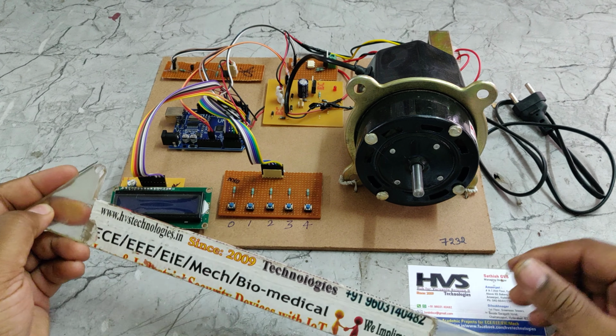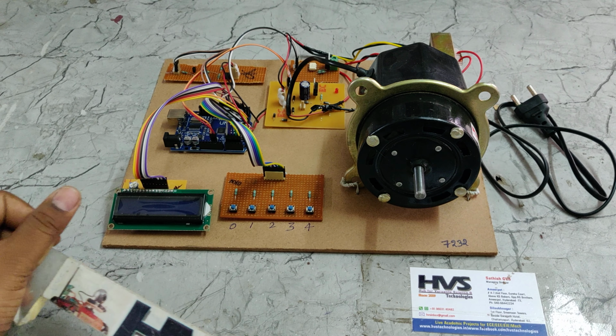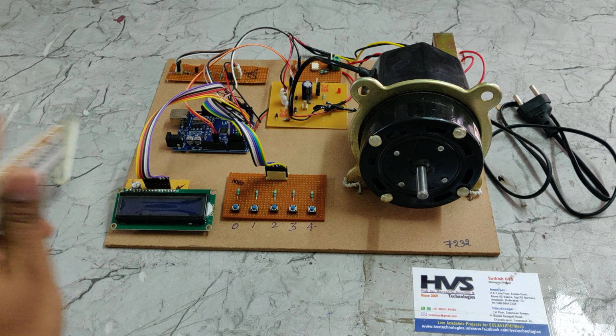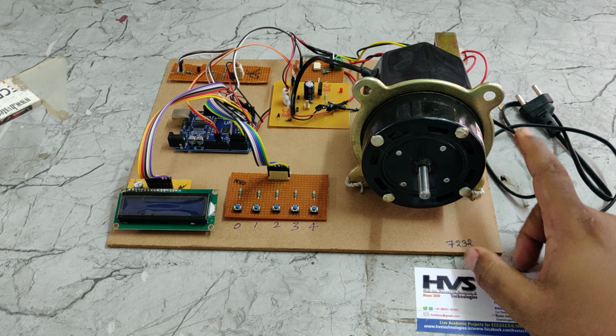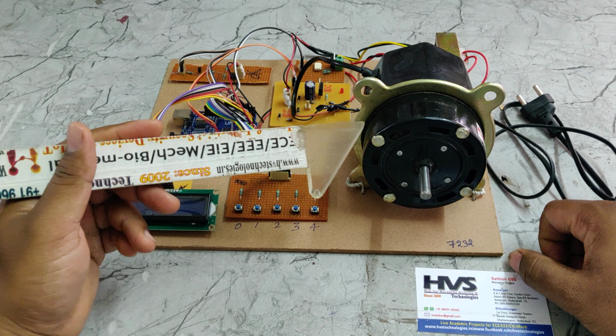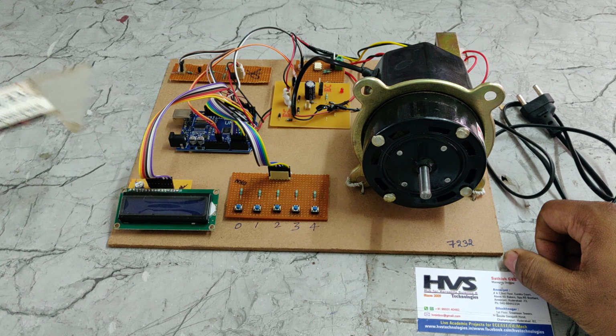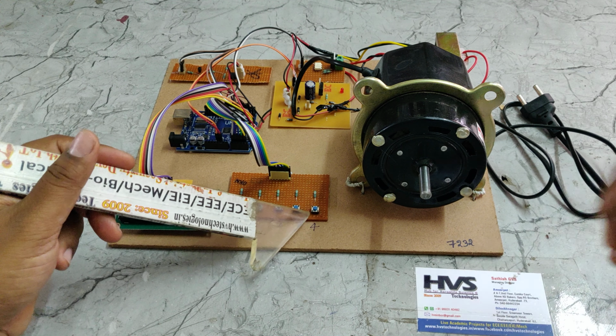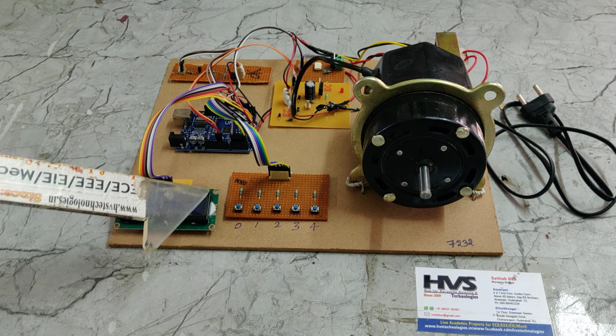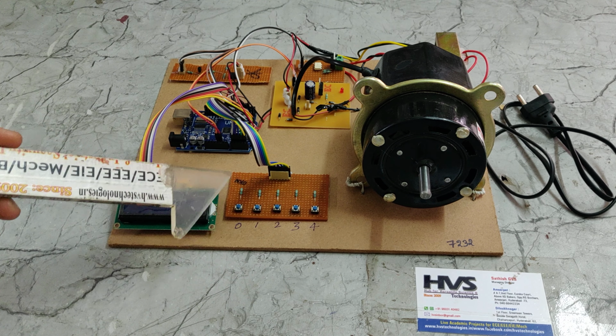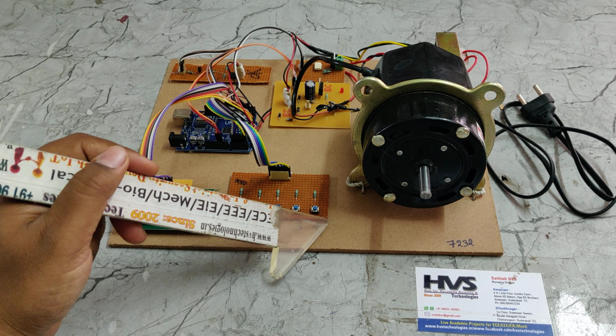Welcome to the project demonstration of speed control of AC induction motor using Arduino UNO. The main application of this project is that we are going to control the speed of this single phase AC induction motor using Arduino UNO based on the selection switches. We are controlling the speed in 5 levels, that is 0 to 4. So 0 is off, 4 is the maximum speed.